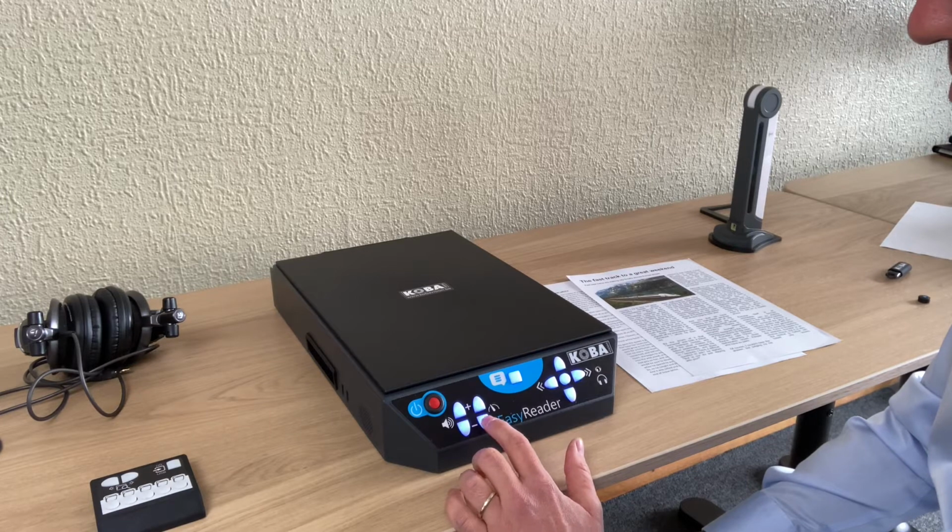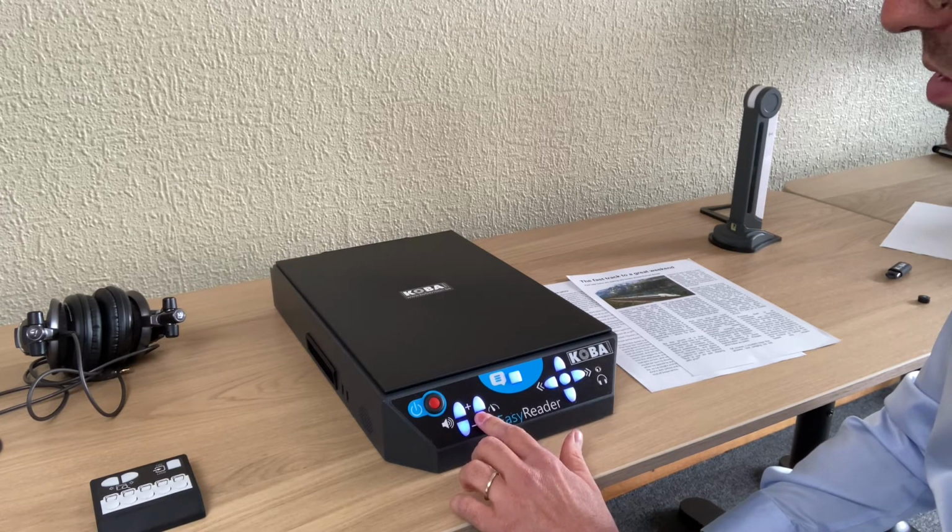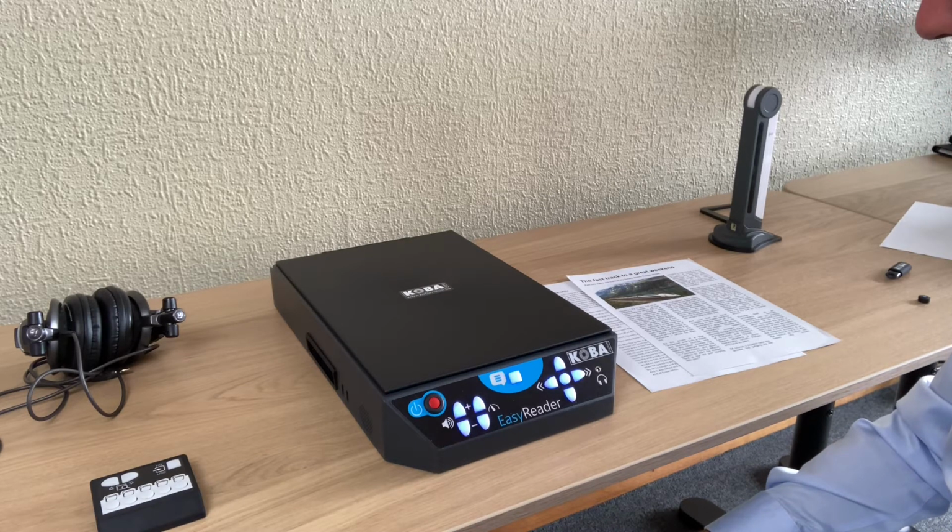Higher pitch. Lower pitch. Normal pitch. That's what you can do, of course.